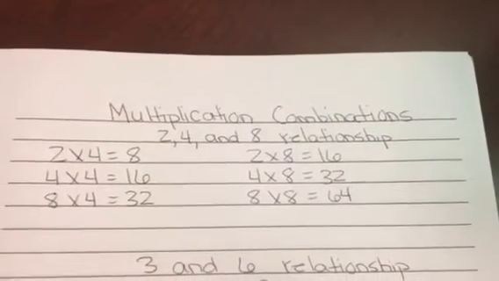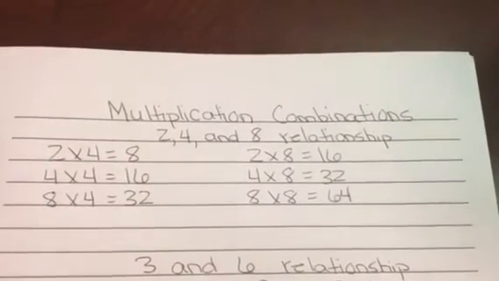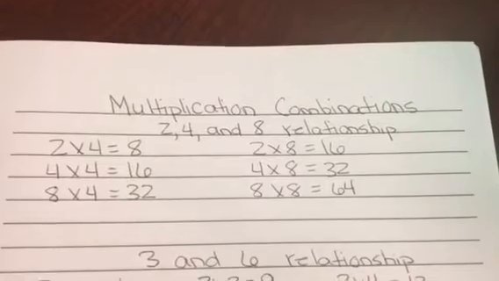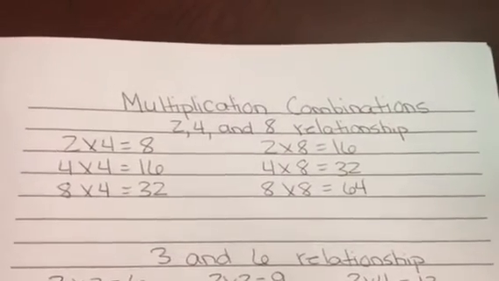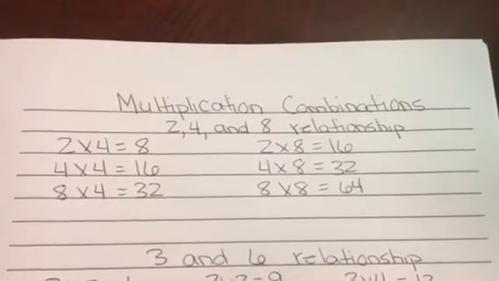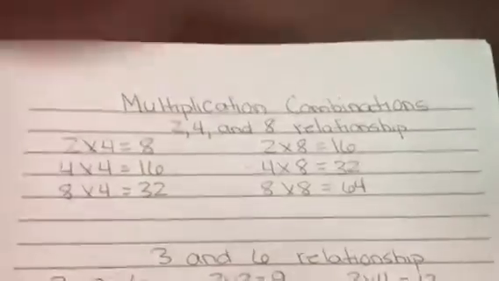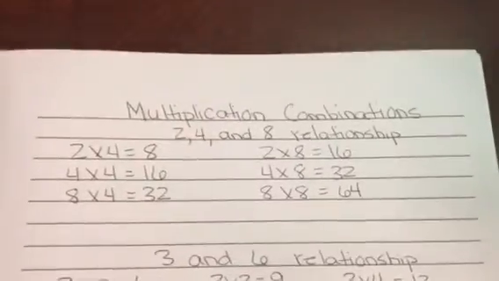While doing these two strategies, the students need to know their multiplication combinations or multiplication facts. And the way we grew up, learning your facts was strictly by memorization. So I'm going to show you some examples of how the students can actually use patterns to help them practice and actually learn their combinations or their facts.